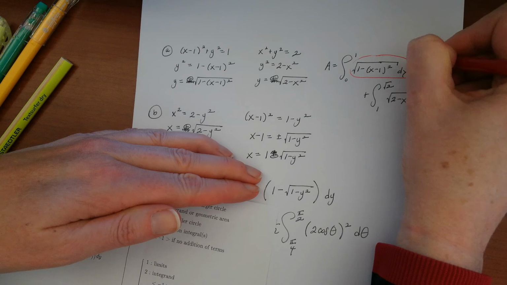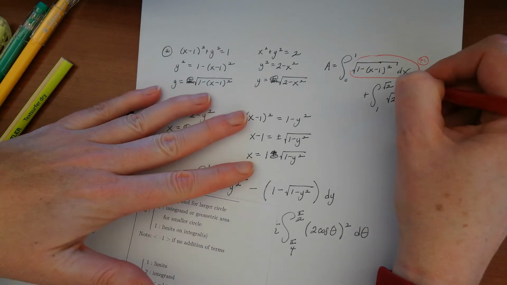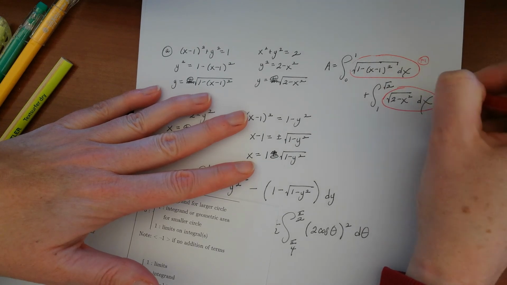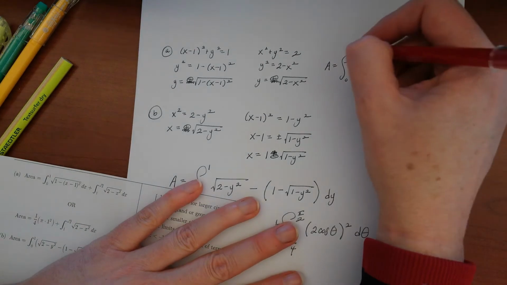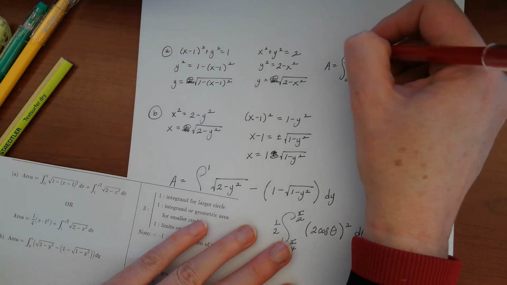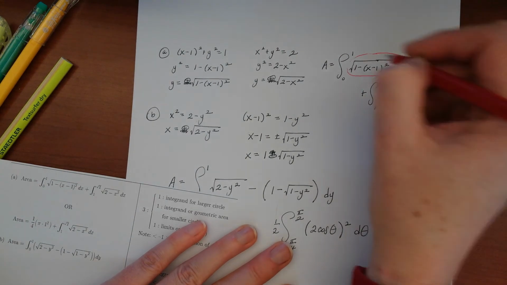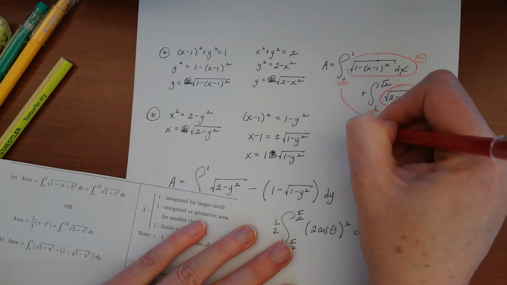There we go, 1 point for that. 1 point for the integrand or geometric area for the smaller circle. Oops, actually I think I have these backwards, whatever. 1 point for your integrands, essentially. 1 point for your bounds, and it needs to be true for any integrals that you have. So 0 to 1 and 1 to square root 2. So 1 point for bounds.